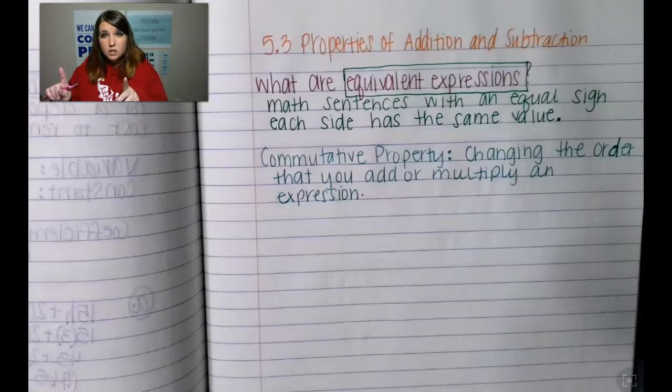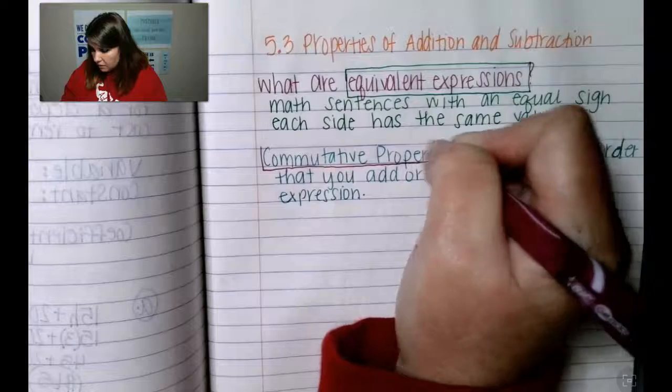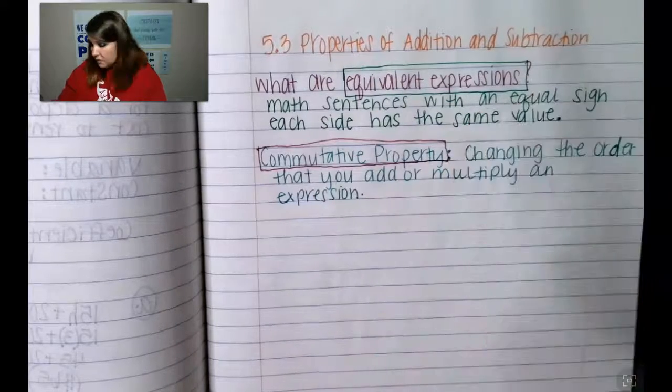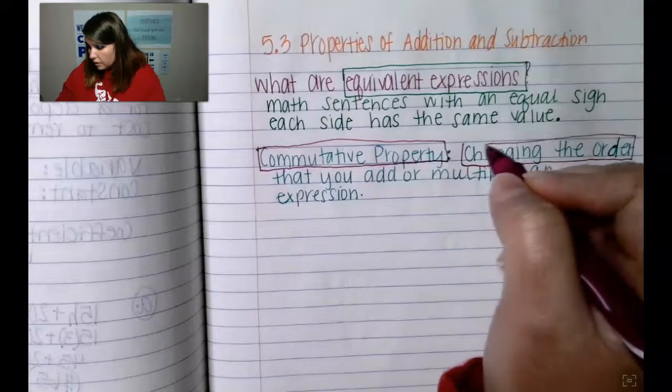It doesn't change the amount of ground that you've covered. You've still traveled the same number of miles, you've just done it in reverse. Commutative property, you're commuting. The numbers are commuting, the letters are commuting. It's just changing the order.